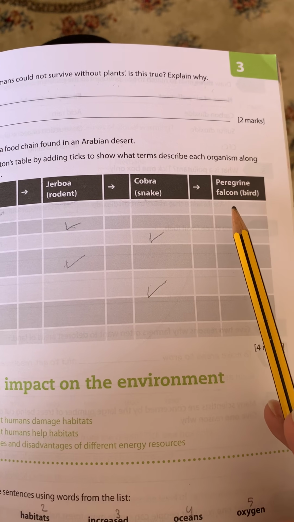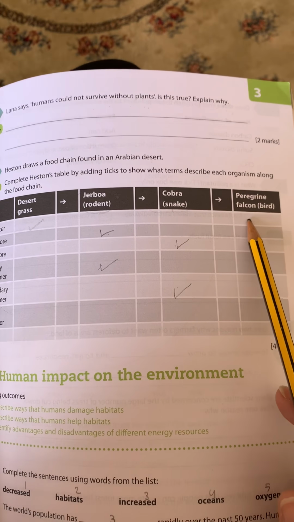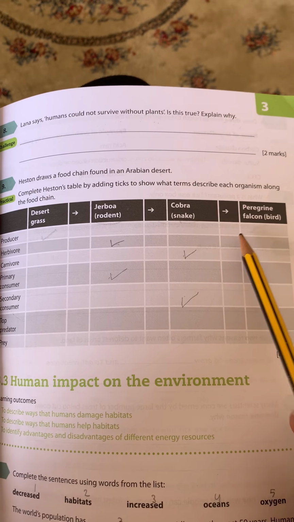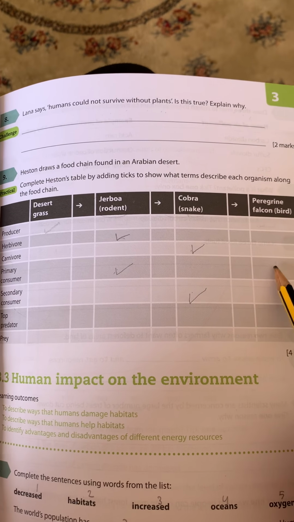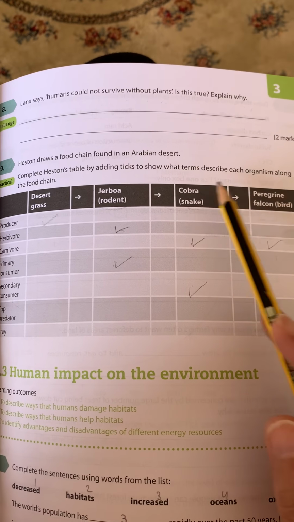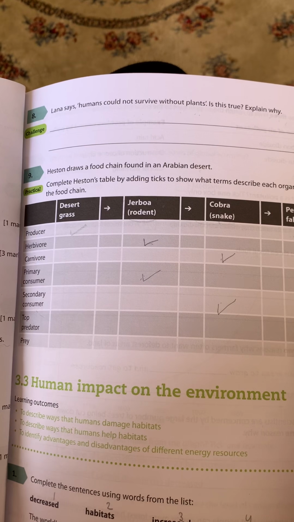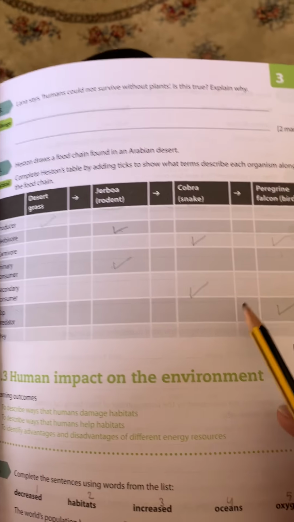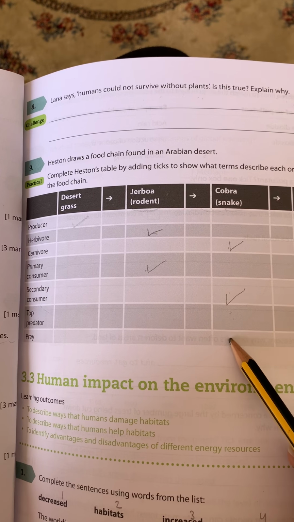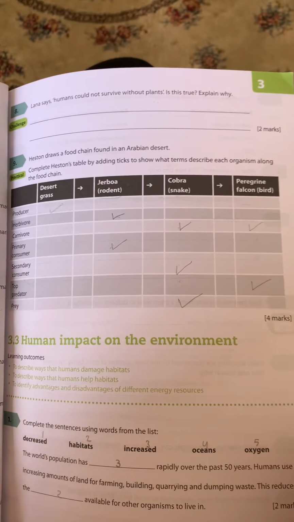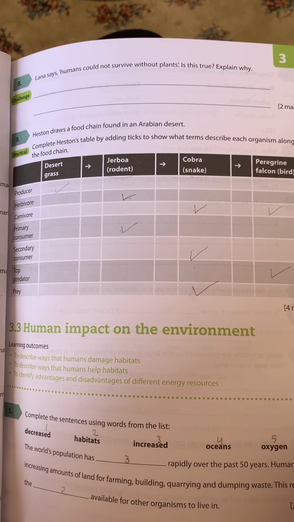Now the falcon, which is a type of bird. It is a carnivore. Why is it a carnivore? Because it eats another animal. And it is a top predator. This one can also be called prey. So this is the table.